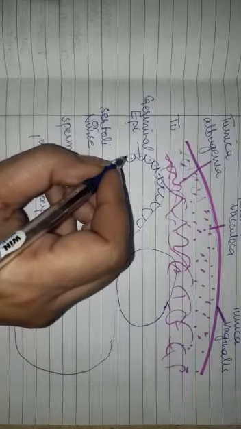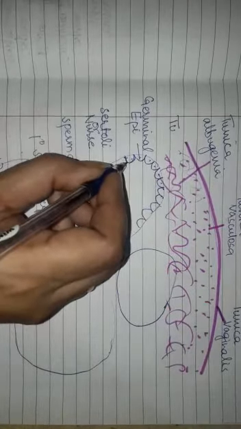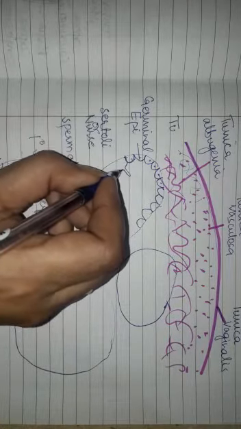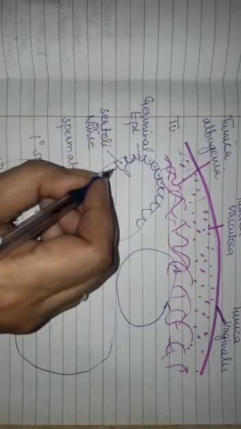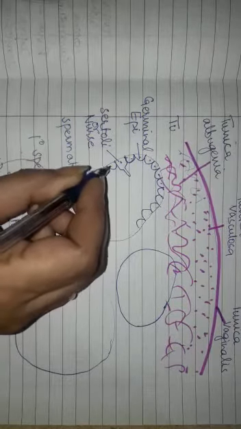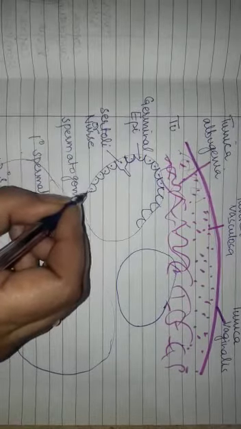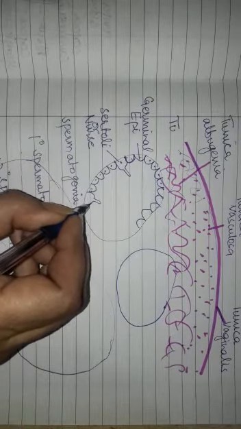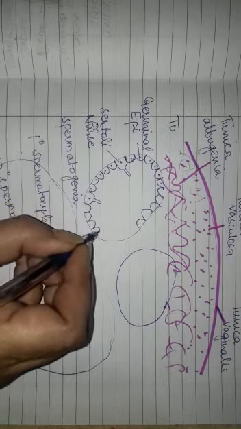Most of the cells are smaller, and few cells are larger in size than the others, and these are called the nurse cells or the Sertoli cells. So seminiferous tubules are lined by a layer of germinal epithelium.